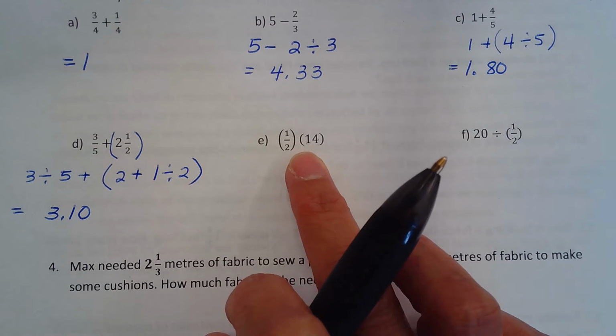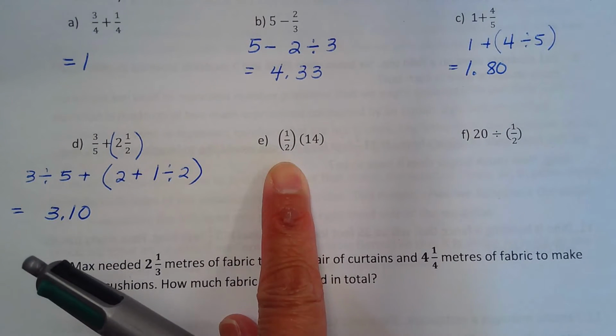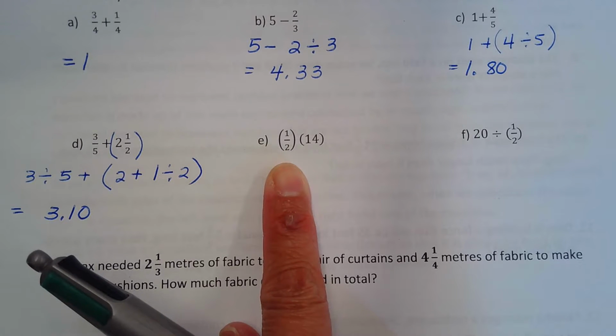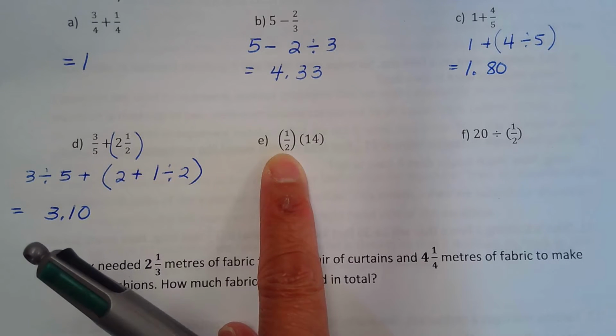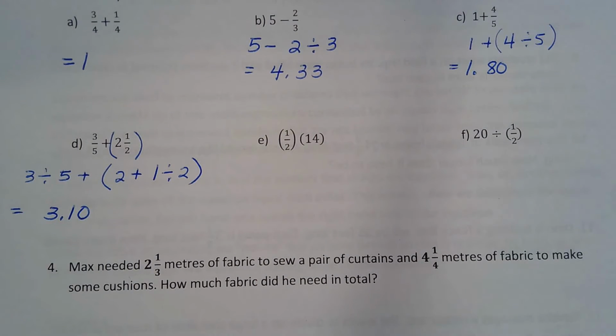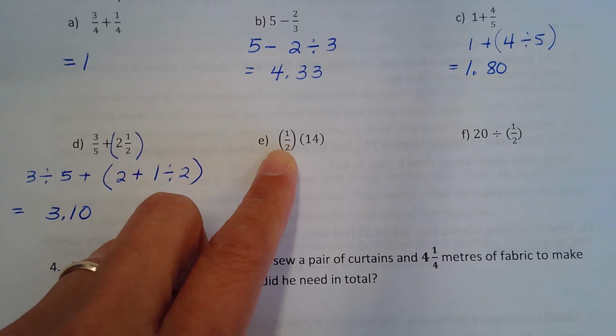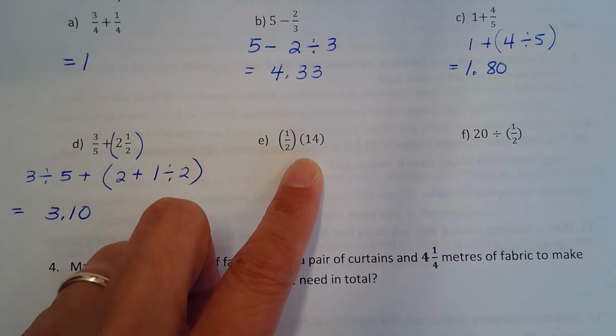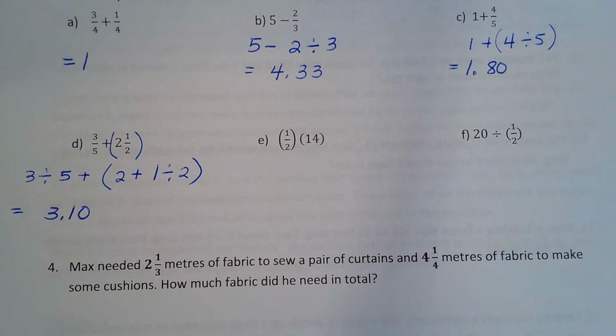What operation is in here? Anybody? What operation is this? Division. Okay, 1/2. What do the brackets tell us? 1/2 is being bracketed. The brackets, yeah. The 2 brackets indicate what?